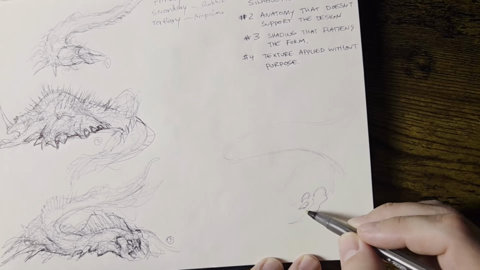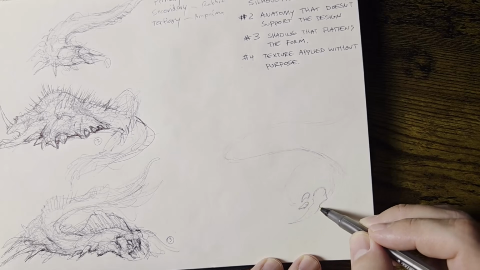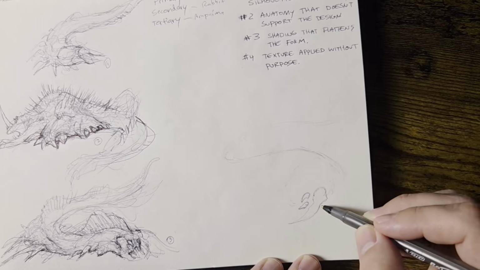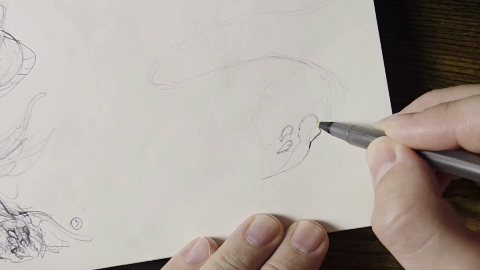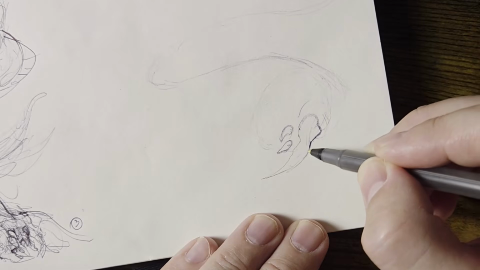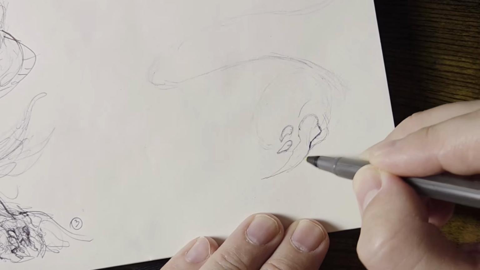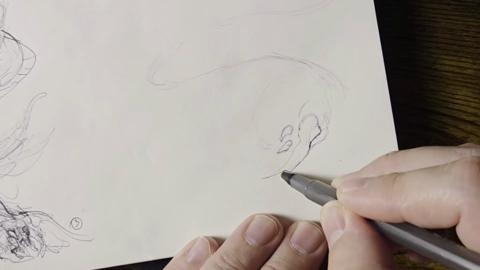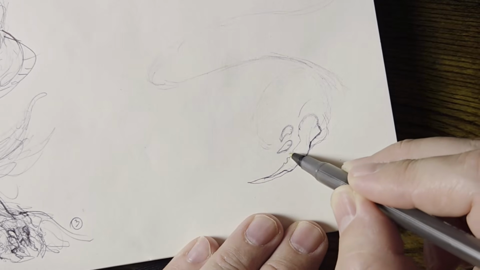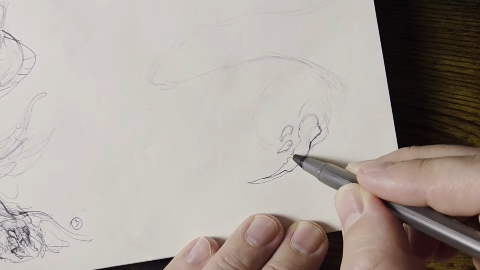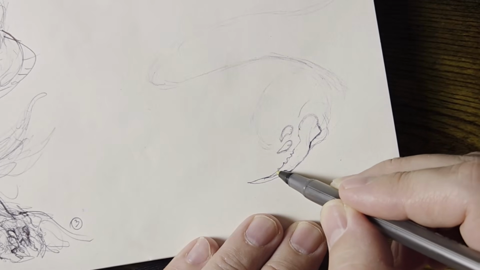See how light I'm being, and I'm also trying to outline my creature too. The outline is everything. Whenever I'm drawing worm-like creatures that have some kind of pincer or mandibles that poke out, I want to make sure that these shapes are actually readable and they have a purpose. So inside here on the pincer, it's serrated like a knife edge.